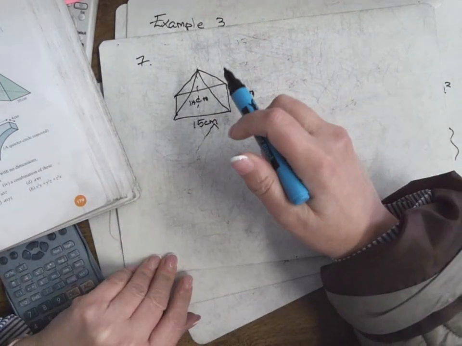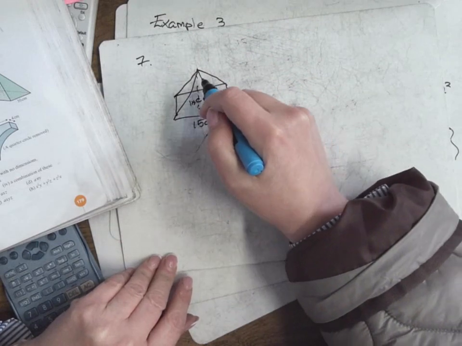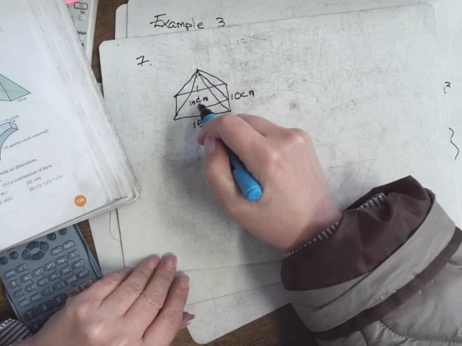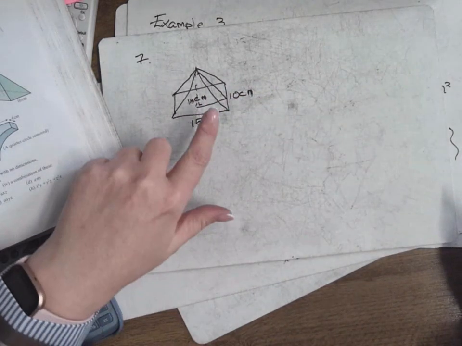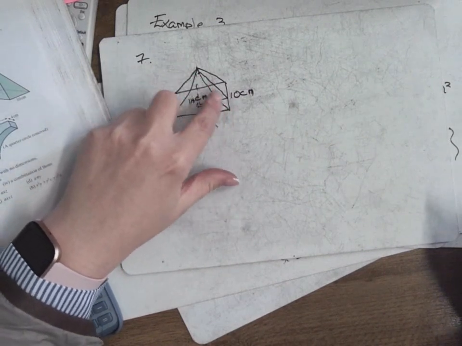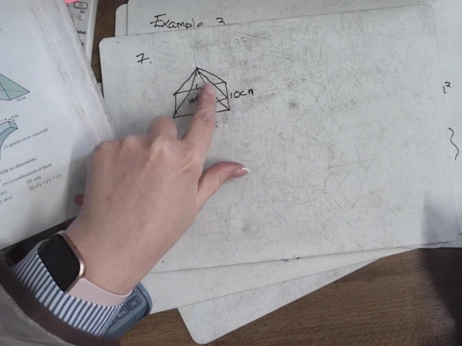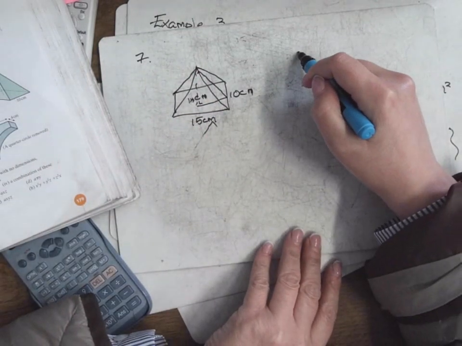Okay, you see the way we have the perpendicular height there? I can make a right angle triangle there. See the way I've made a right angle triangle there? Agreed? You see the slant, the hypotenuse of that right angle triangle is actually the perpendicular height of the triangle at the side, isn't it?